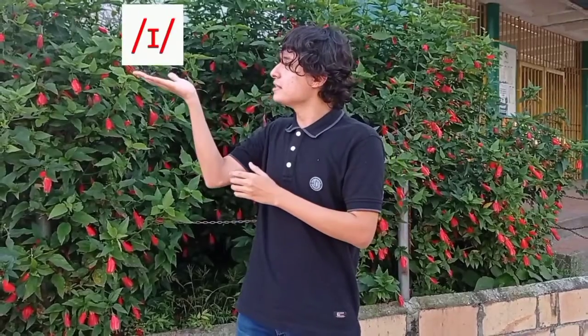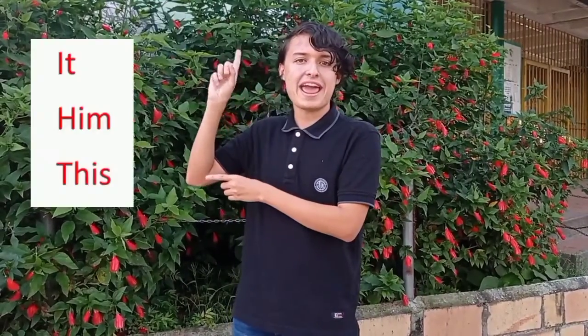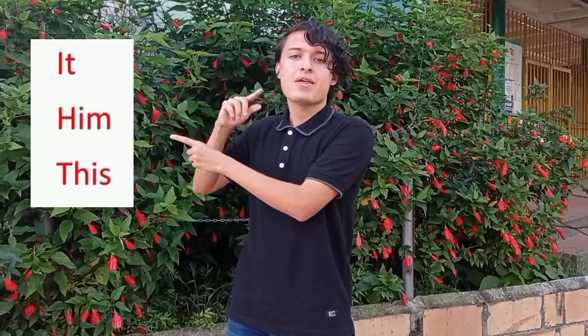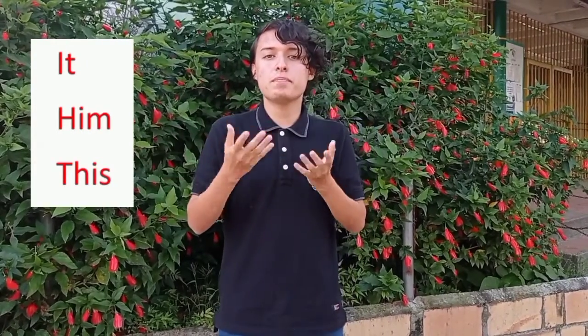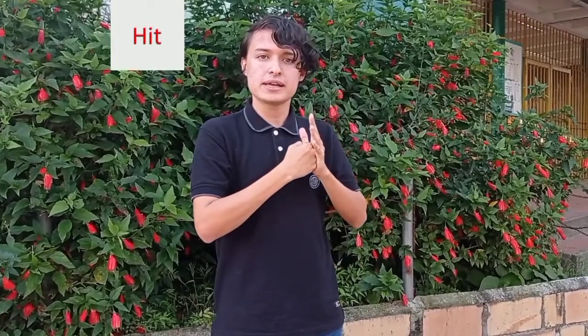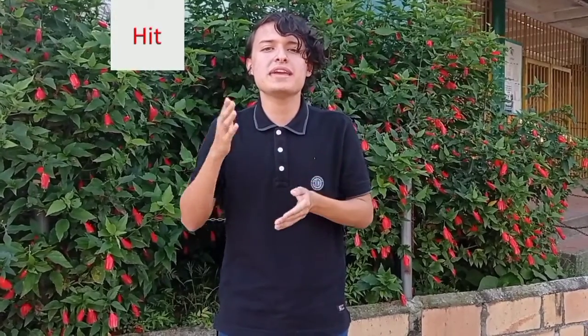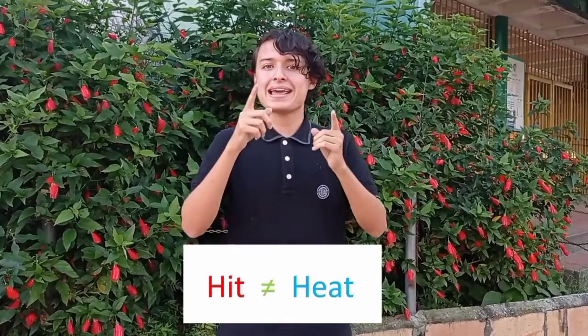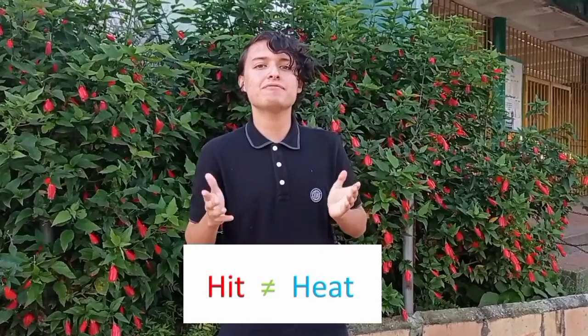Another important example of it is the sound it. The sound it we use with different words, like for example it, him, this. Another important word is hit. As you know, hit is a verb, and sometimes people try to imitate the sound with the phoneme sound e. So sometimes they want to say hit, but they say heat. And you know, hit is a verb and heat is an adjective that describes the weather.